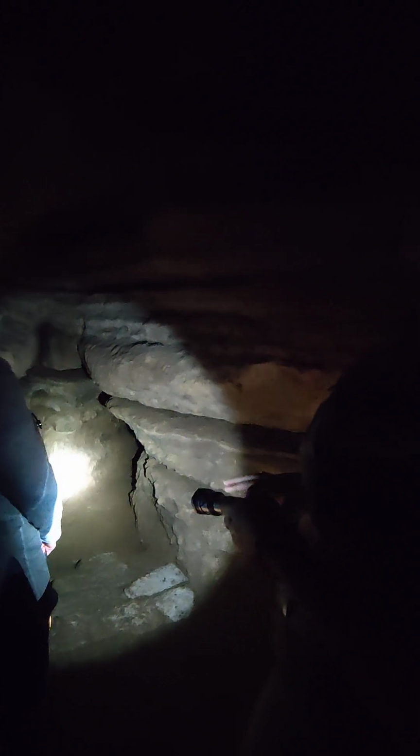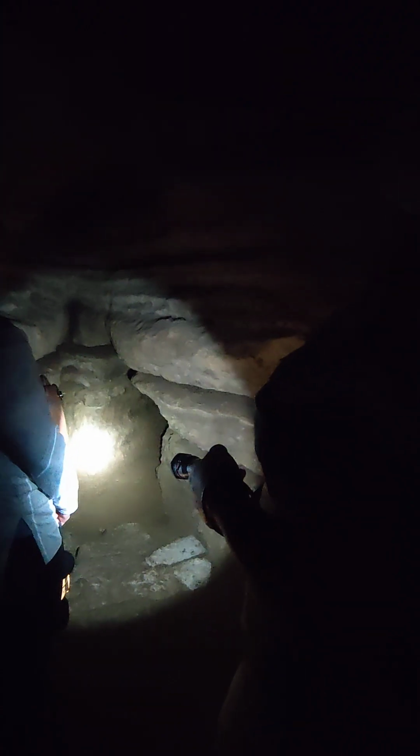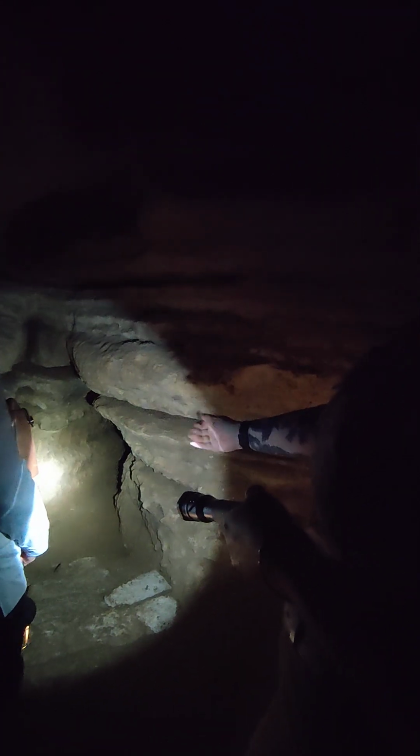As you guys are coming out, what I want you to know about the scalloping and the gypsum is that scalloping is caused by moving water. Large scallops are caused by fast moving water. Small scallops are caused by slow. Those are technically large.